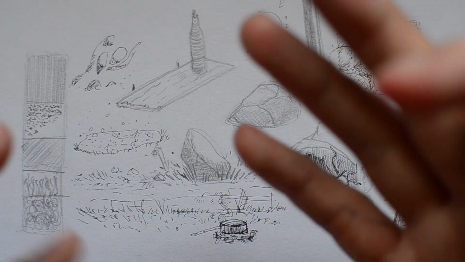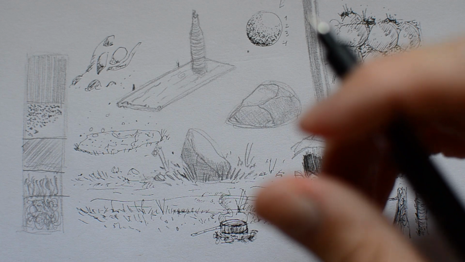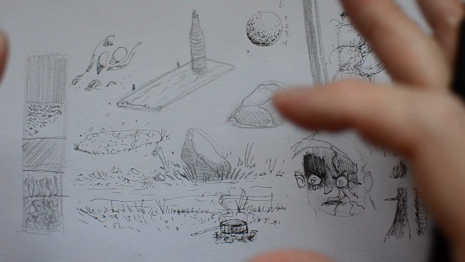So you need to define these things, clarify the textures that you want to use. If you use them cleverly, they can save your day. They can save your day 100%.